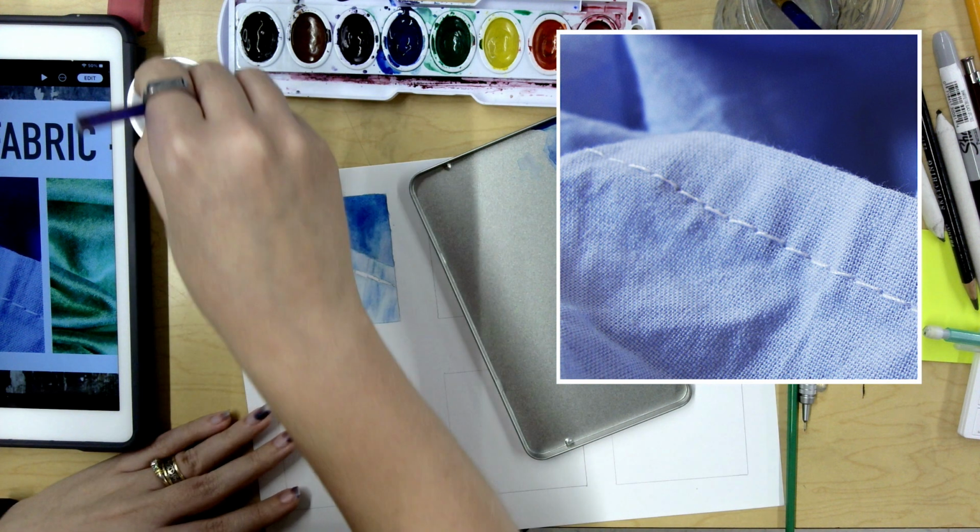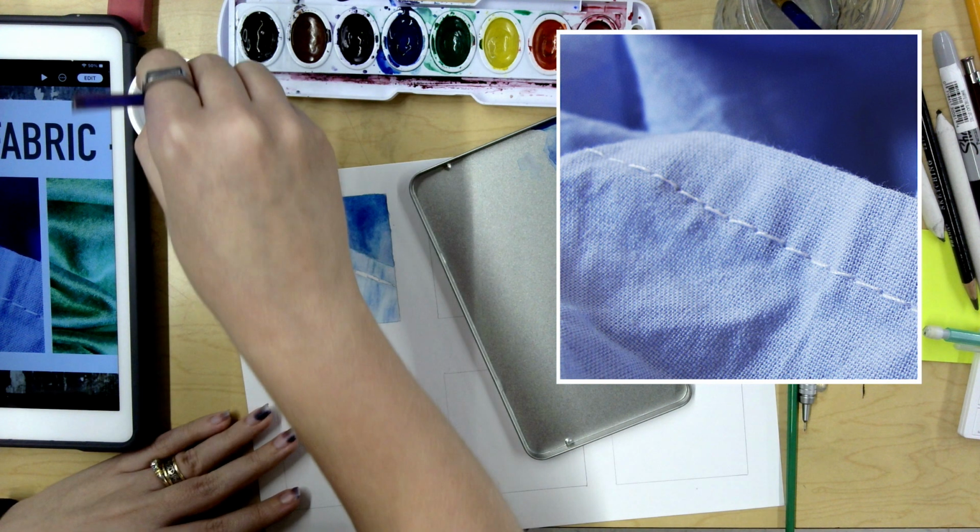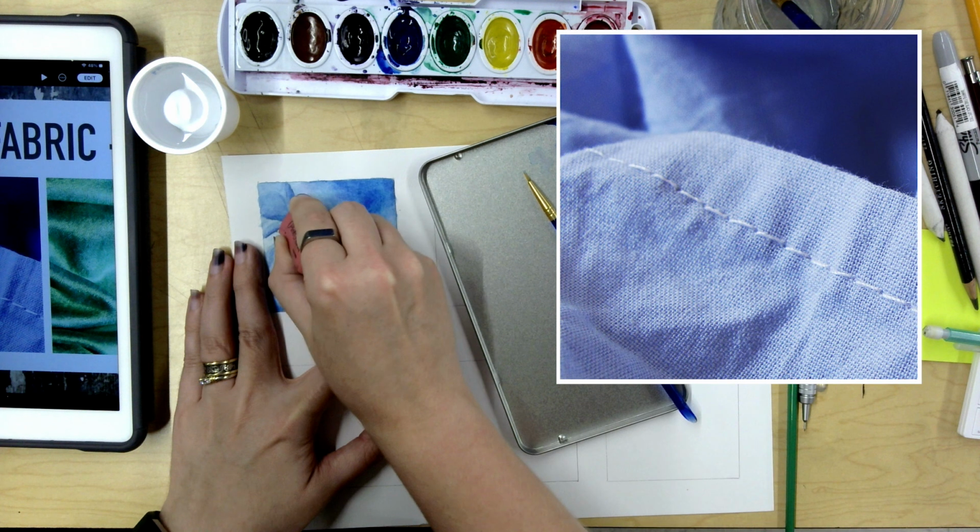And then do the same here. And then just blend all this together.